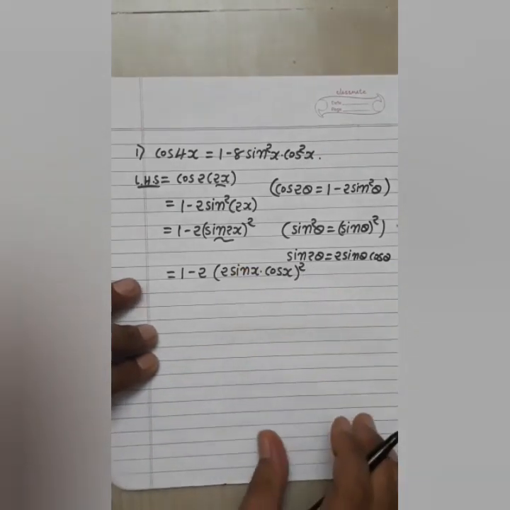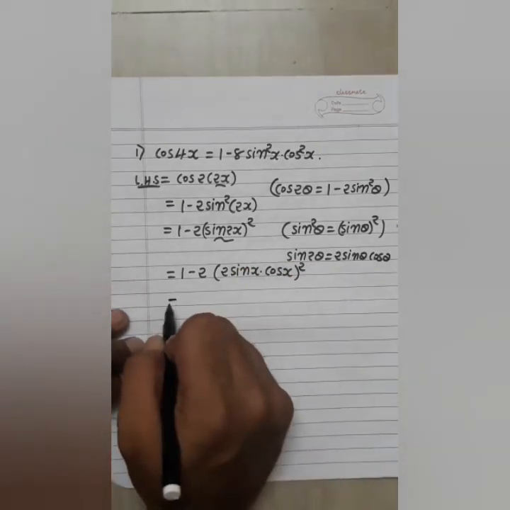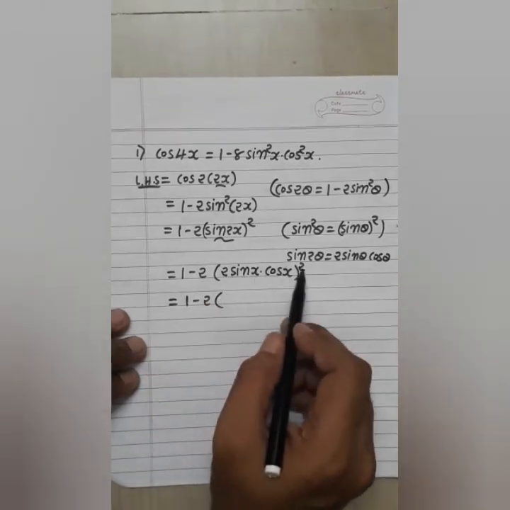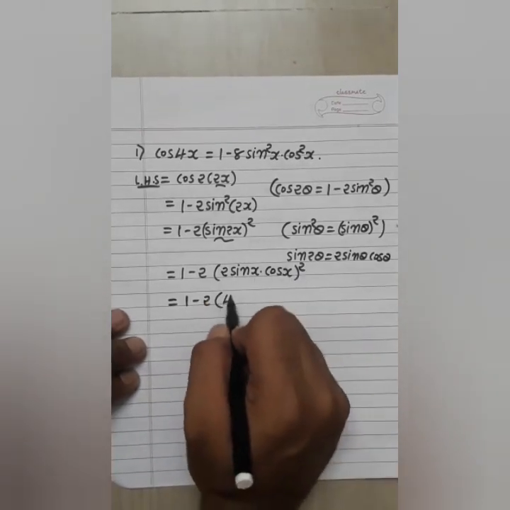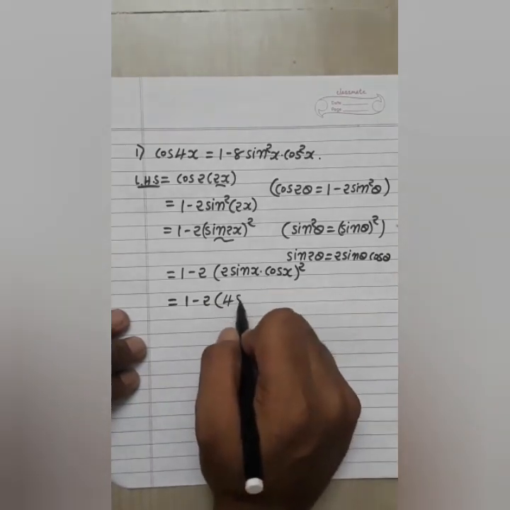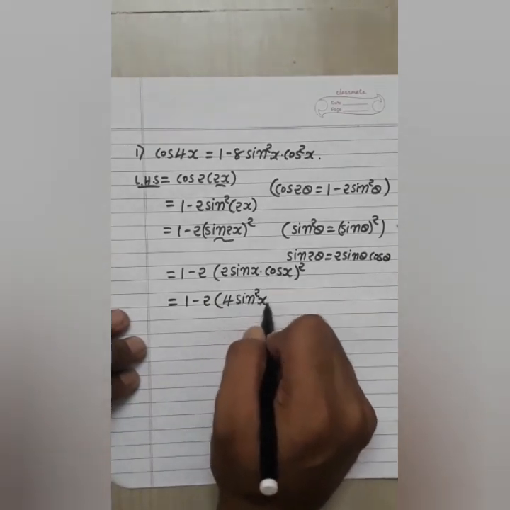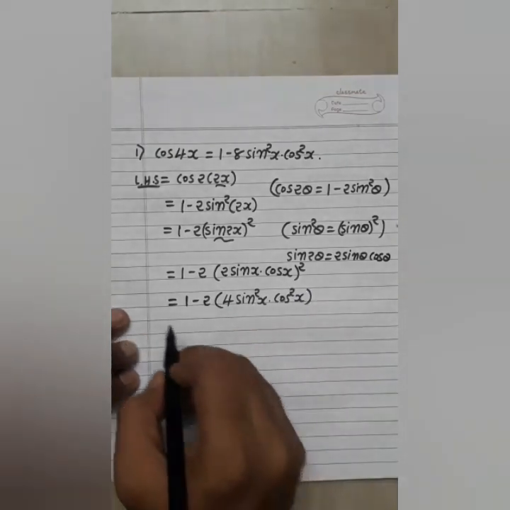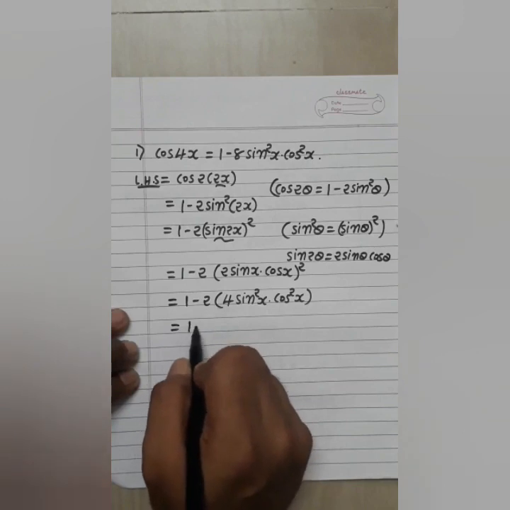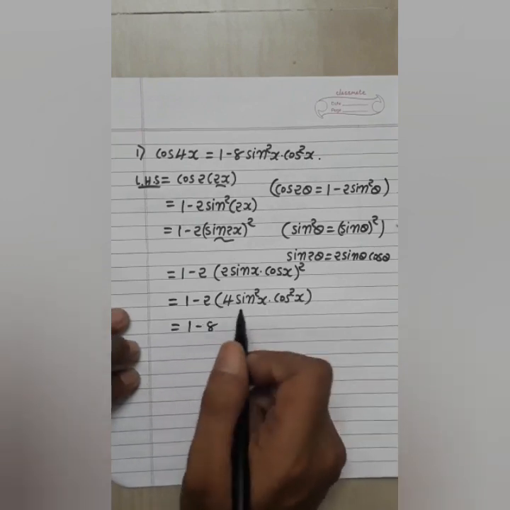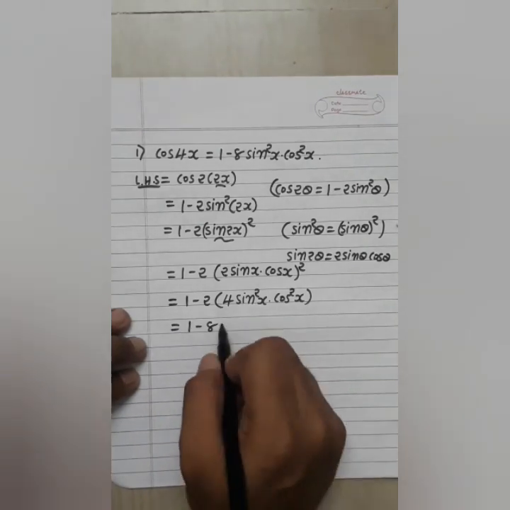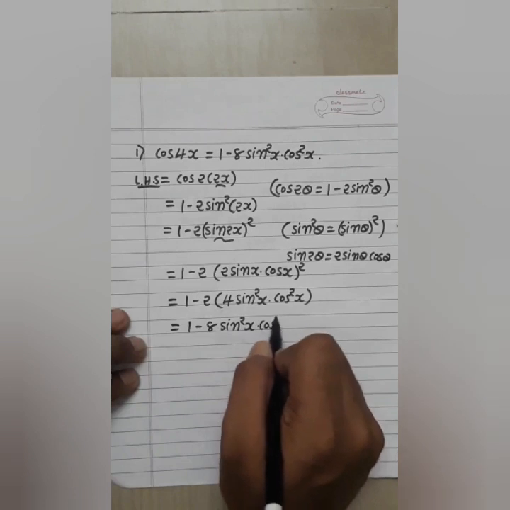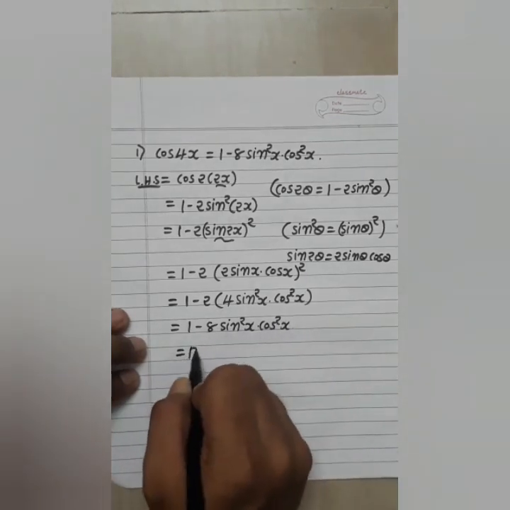So writing here the whole square, it is equal to 1 minus 2 into bracket 2 raised to square, that means 4, sin x whole square, so sin square x into cos x whole square, so cos square x. Now open this bracket, so 1 minus 4 into 2 is 8 sin square x into cos square x, which is equal to the RHS side.